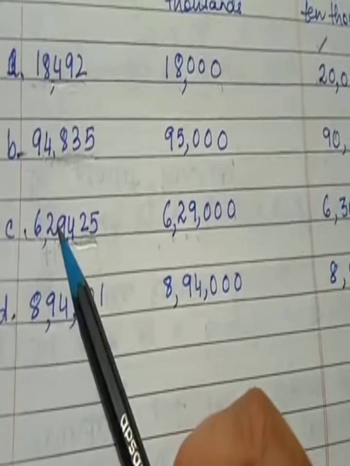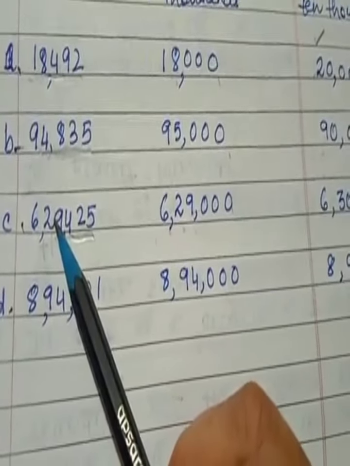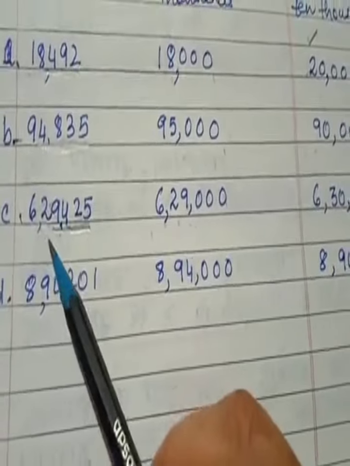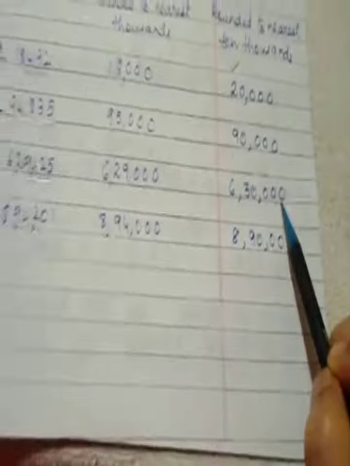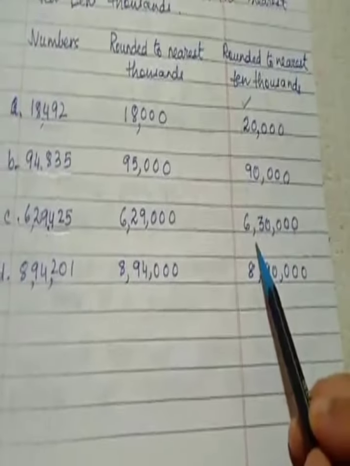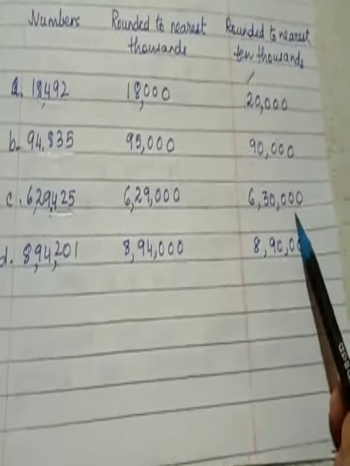So the 62 10,000s that we were seeing will now become 62 plus 1, 63 10,000s. Properly said, 6,30,000.